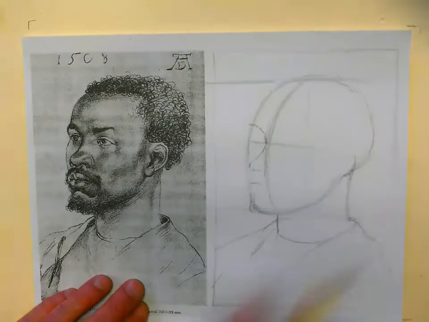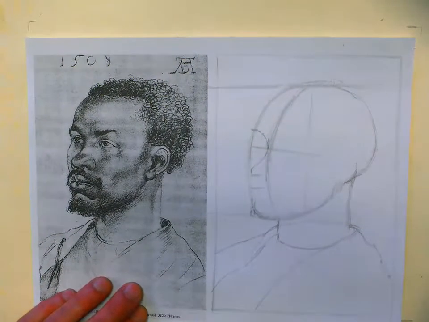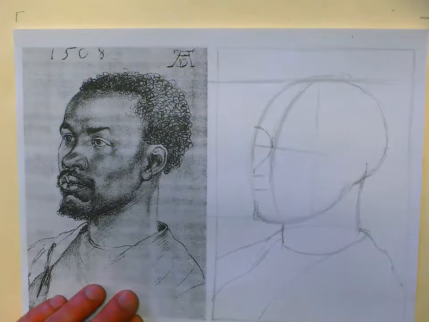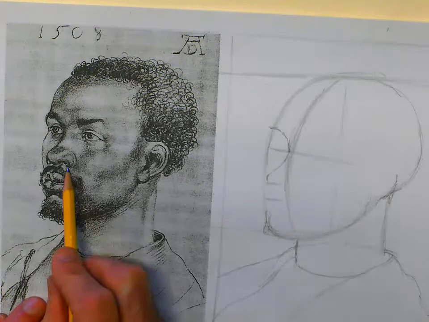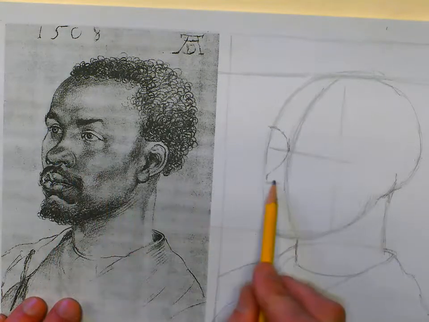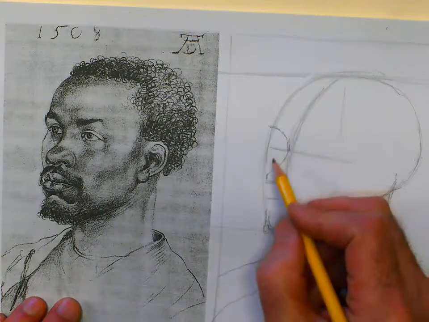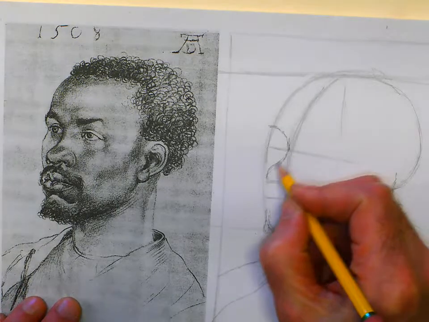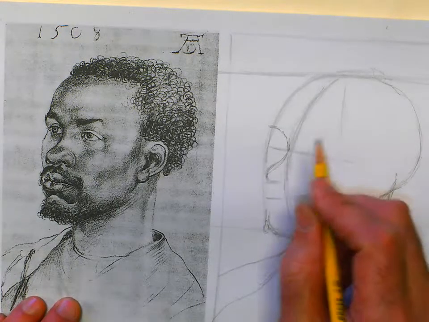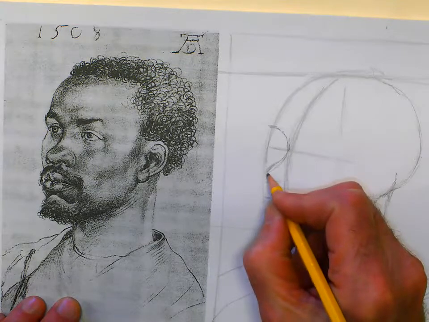With yours, it's going to look more like this. Let me go back. Okay. With yours, what you can do is looking here, like with the nose, you draw a line straight across. This nose is going to come to about there. So I'm going to round this a little bit more. Let's just stay big. I'm going to round this a little bit more.